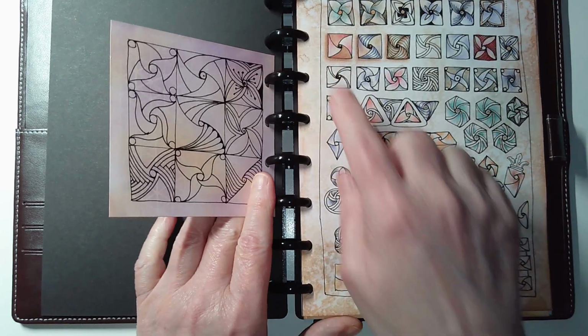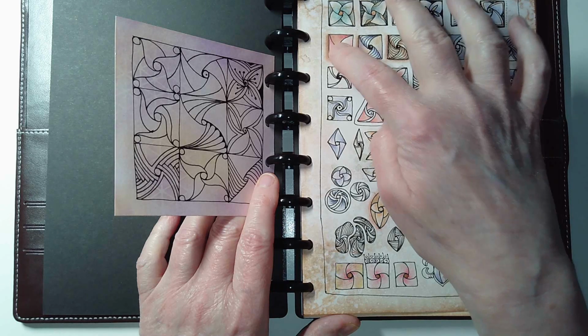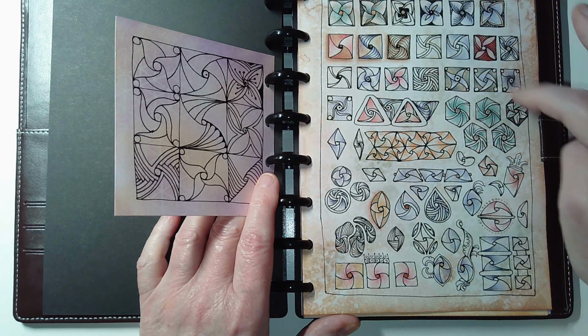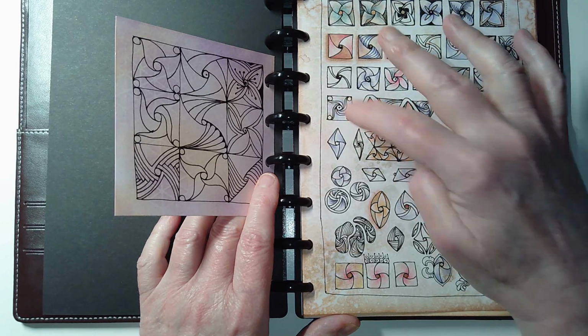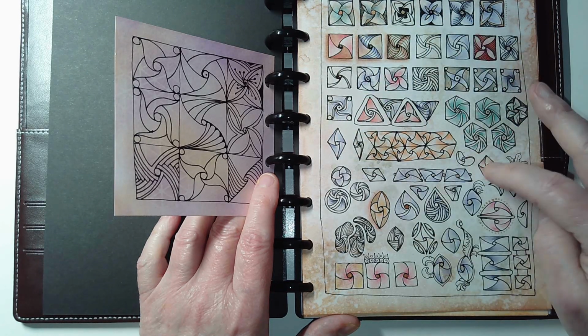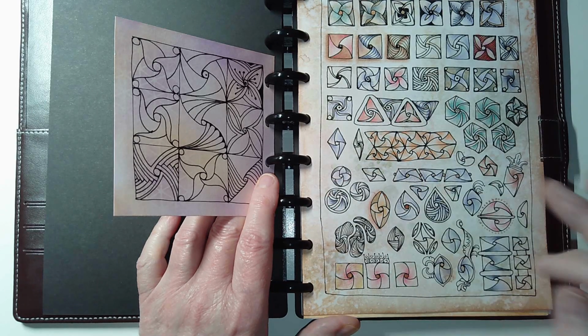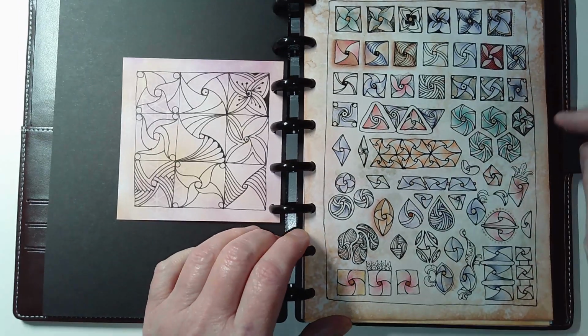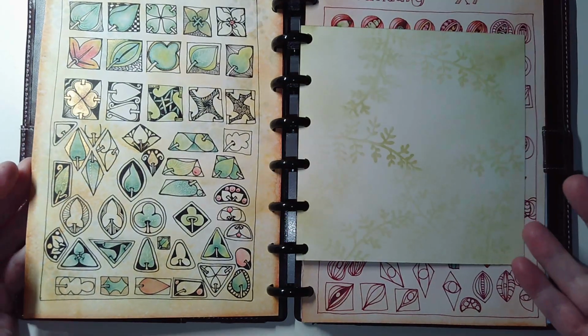If I just do a quick count of this one, 1, 2, 3, 4, 5, 6, 7, 8, 9, 10, 11, 12, 13, 14, 15, 16, 17, 18, 19, 20. There's got to be about 40 or 50 different fragments on that page, some more, some less.